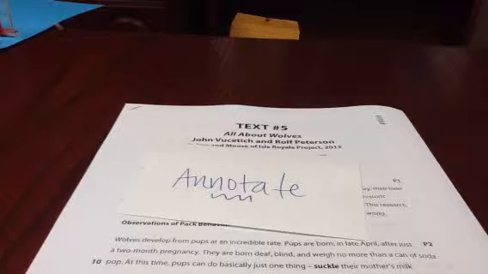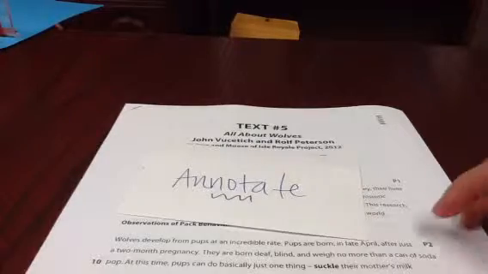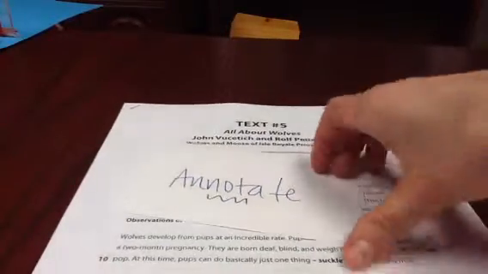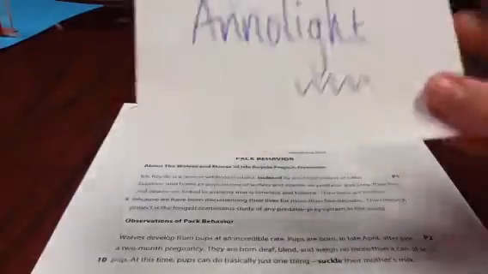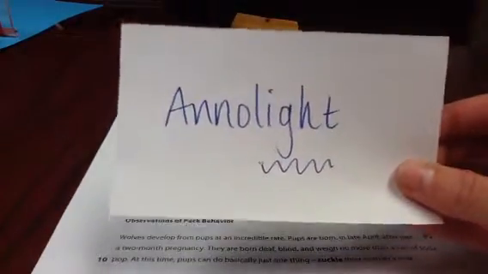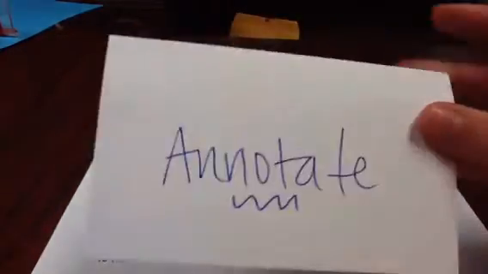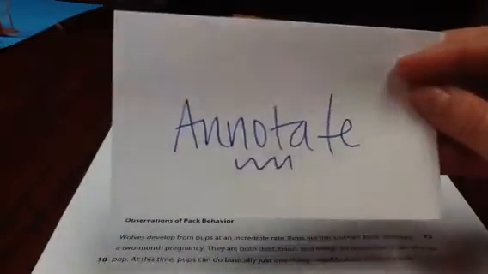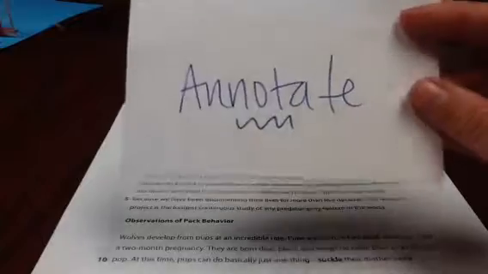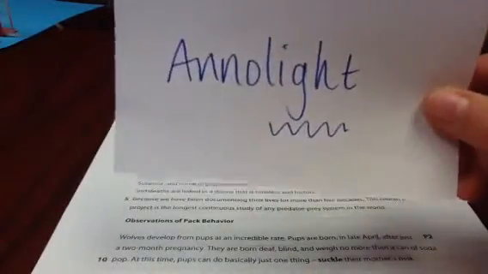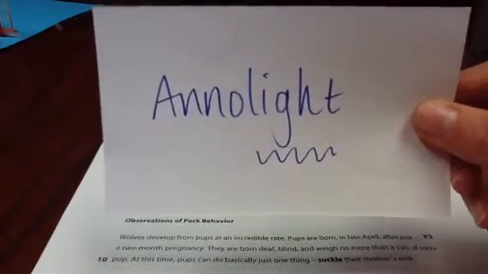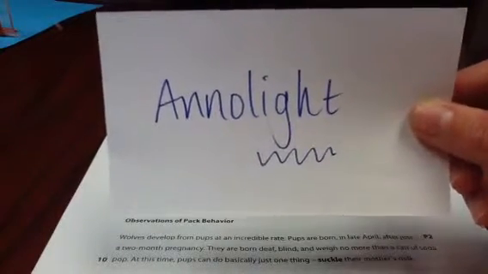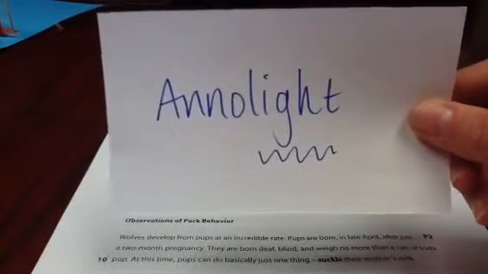Hi everyone! In this video we're going to go through the next step in close reading, which is annotating and annolighting. Now we've already learned that when you annotate, you take notes directly in the text. And with annolighting, the idea is related. You shine a light on the most important things in a text by using different color highlighters.